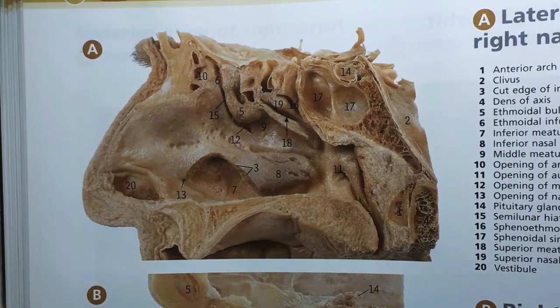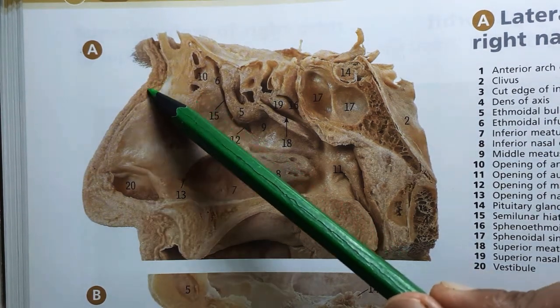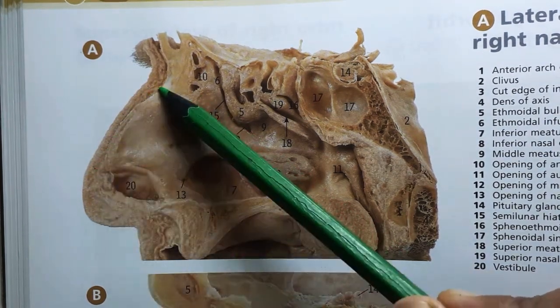Now we will discuss the boundaries of the nasal cavity. The nasal cavity has a roof, floor, medial wall, which is the septum itself, and the lateral wall. The roof has an anterior, intermediate, and a posterior part. The anterior part is supported by nasal cartilage and frontal and nasal bones, and it slopes downward and forward. You can see this is the roof.